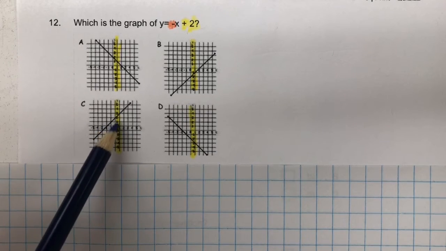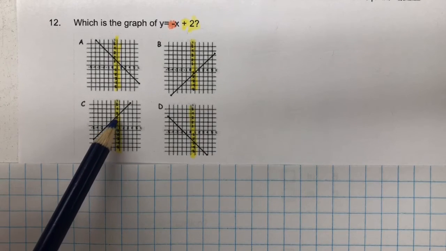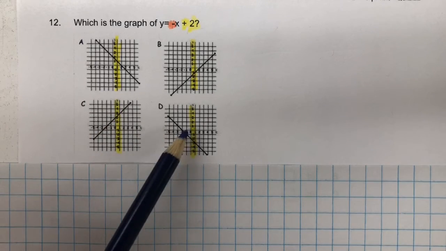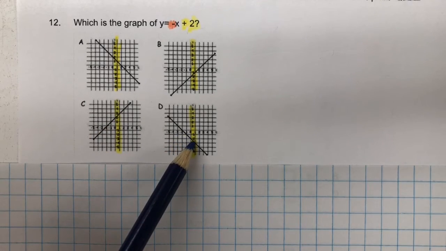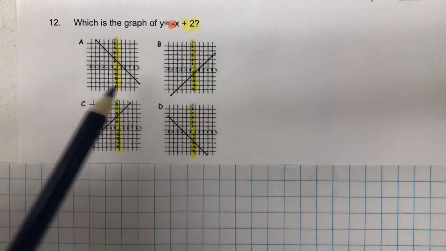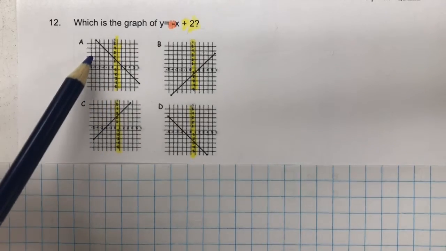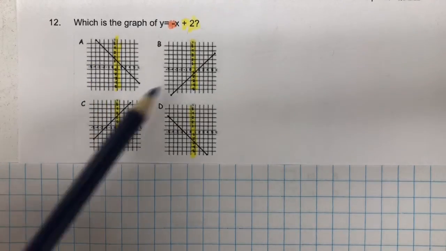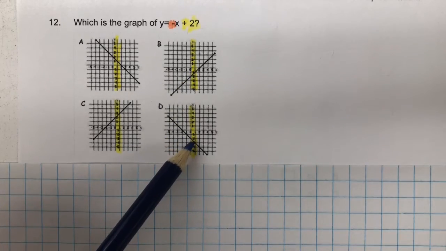This one could be positive 2, but it looks much higher than positive 2. And then this one is negative. So it has a negative y-intercept. So really the only two that really work are A and C, because both of these have a negative y-intercept.